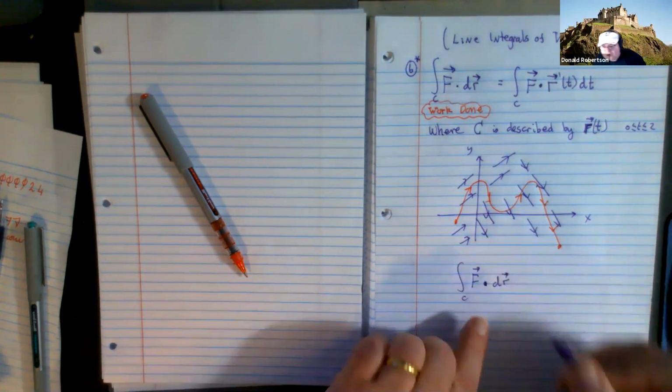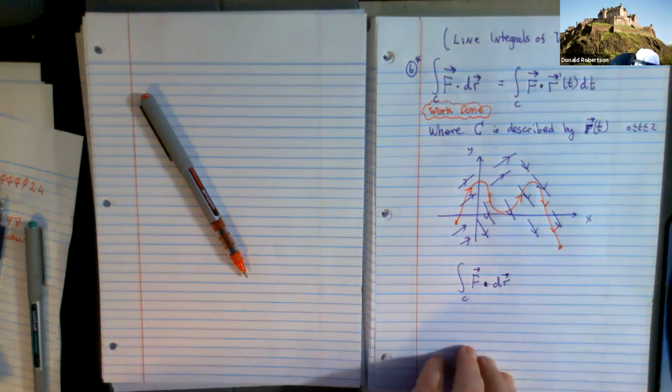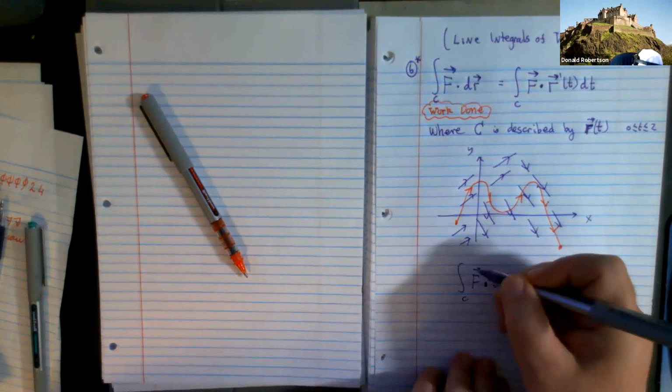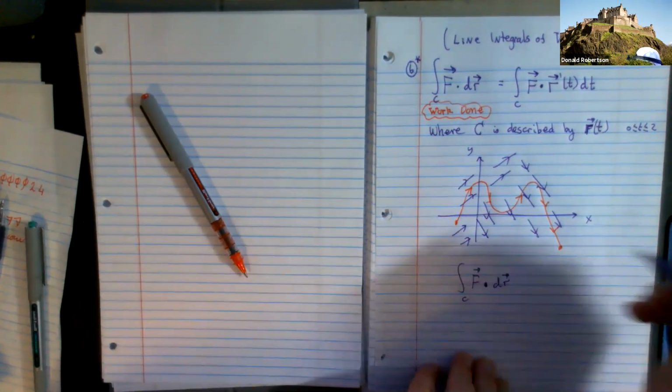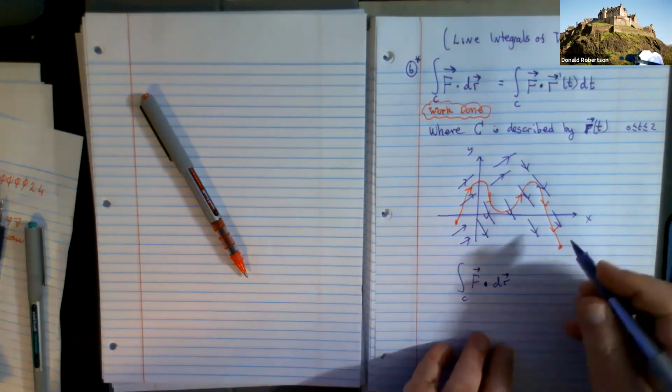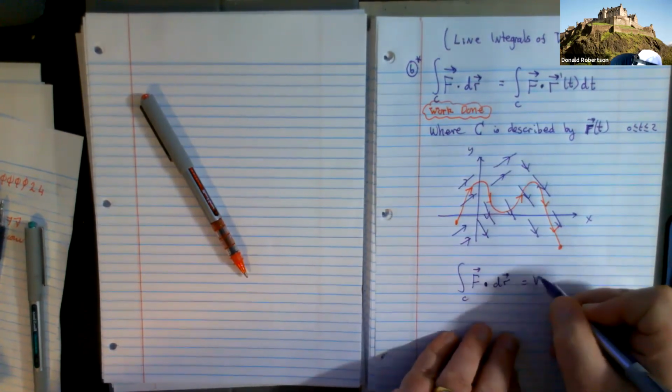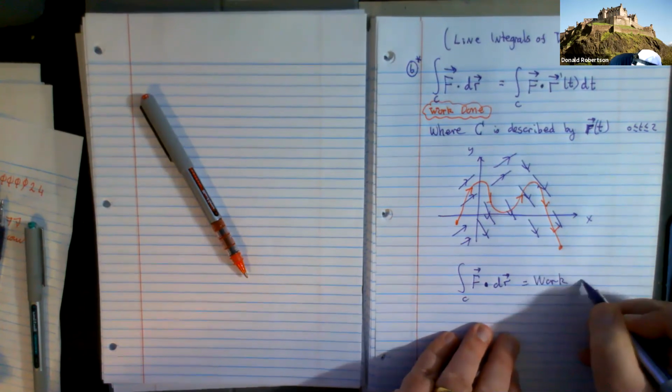Now, see that funny dot? That funny dot is actually a dot product. If you want to find this line integral of f dot dr, right, FDR, what you are finding is the work done on traveling through this vector field.